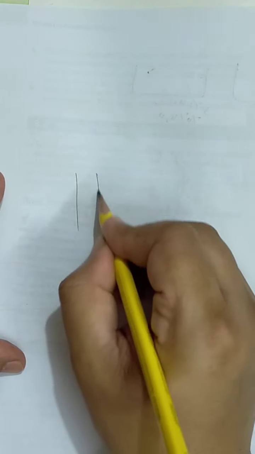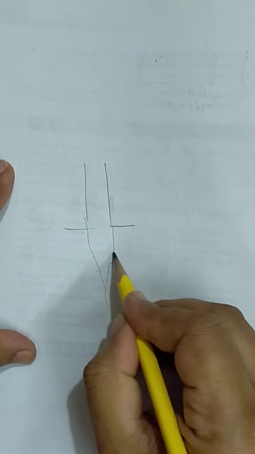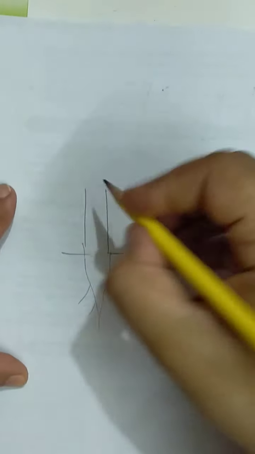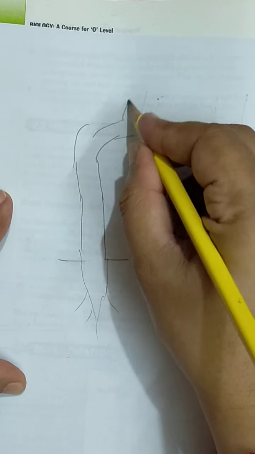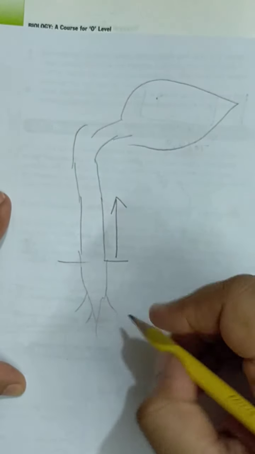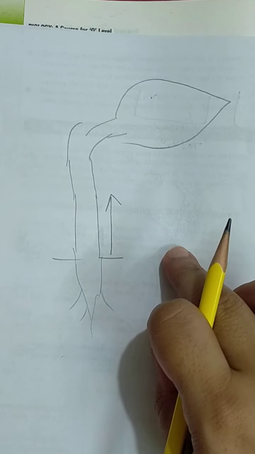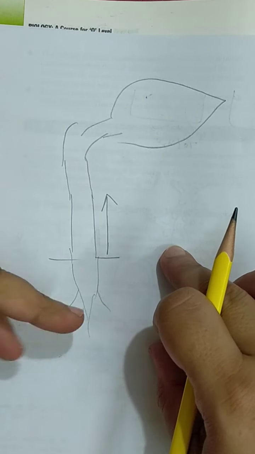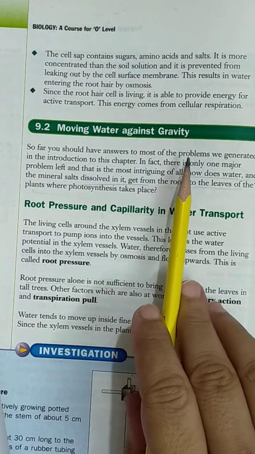You already know that in a plant, the root is present inside the soil. It also has root hair cells, then the xylem vessel is present, and from here water moves into the leaf of the plant. So water is moving up in the xylem vessel from soil to leaf, against gravity. In this topic we have to learn how water is moving against gravity.